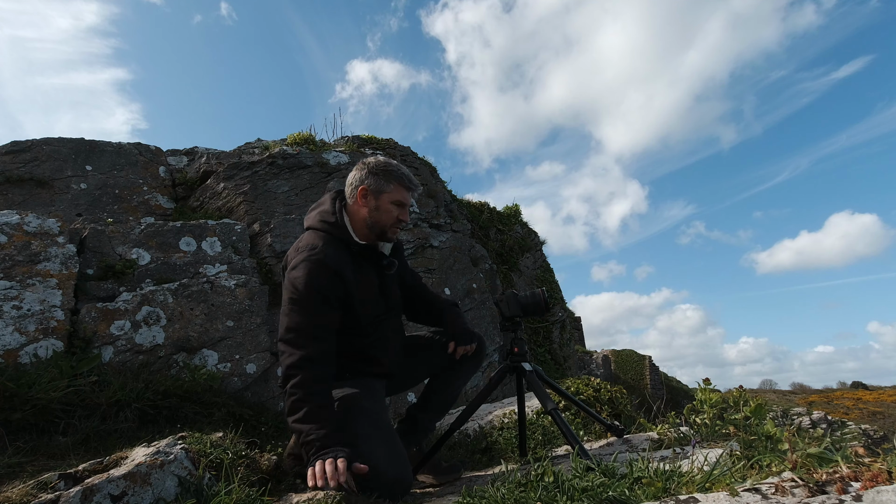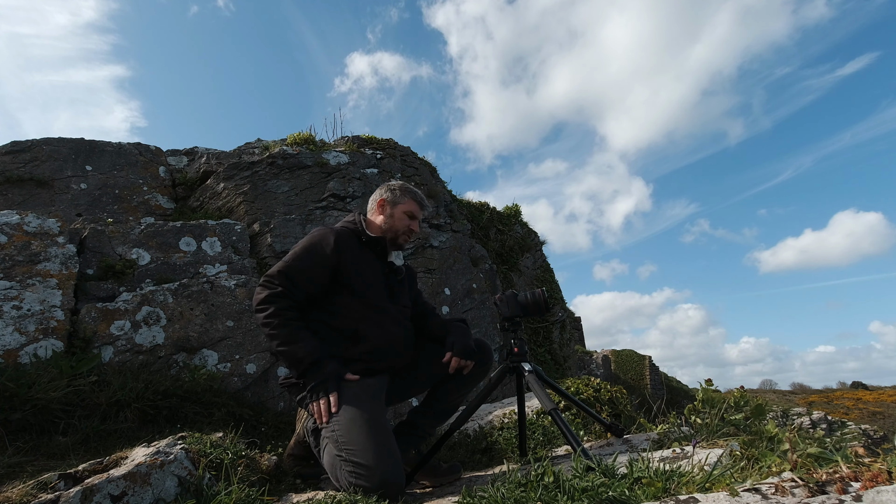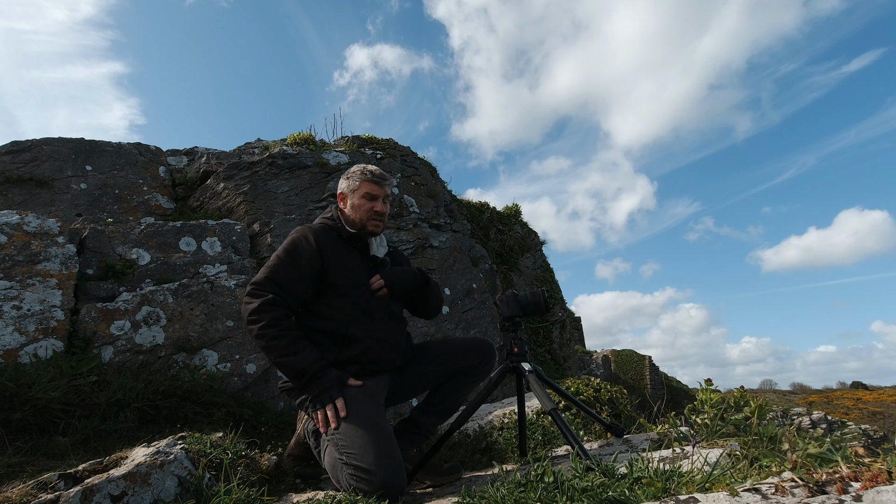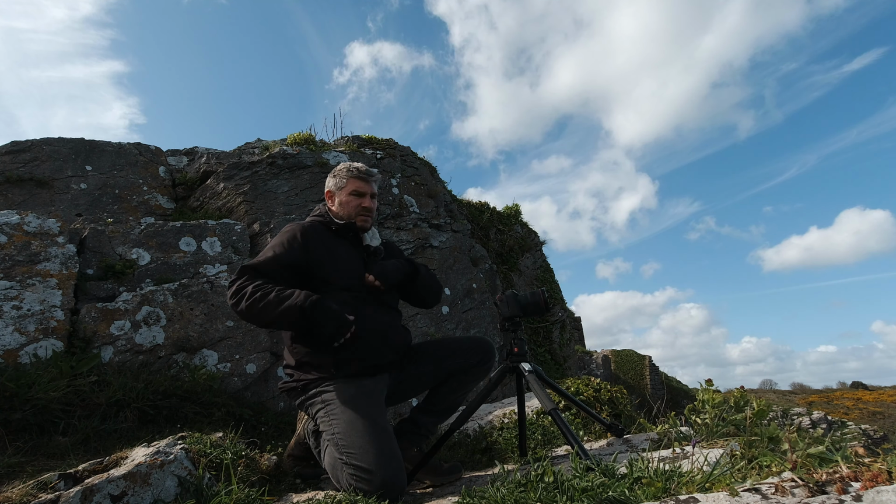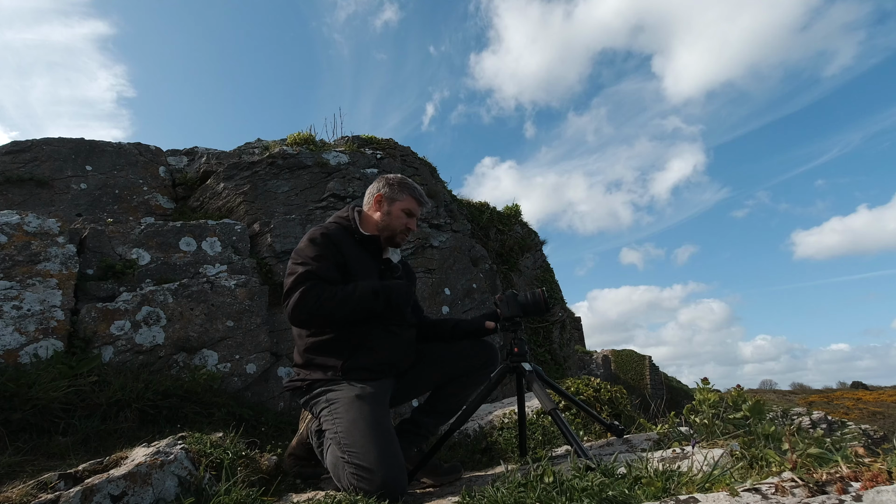Right people, I've set my camera up on a tripod. I'm going to do this in real time. I haven't even used this filter before, so I'm going to do it in real time. Let's have a quick look. How many stops was it? It's 18 stops. Beast.